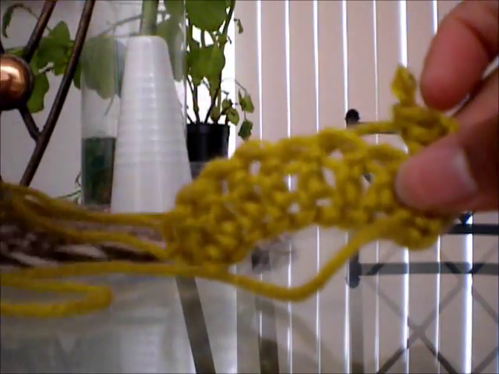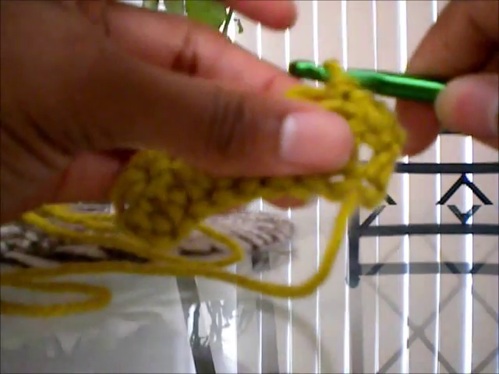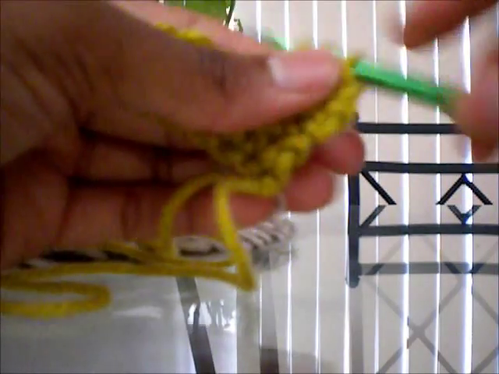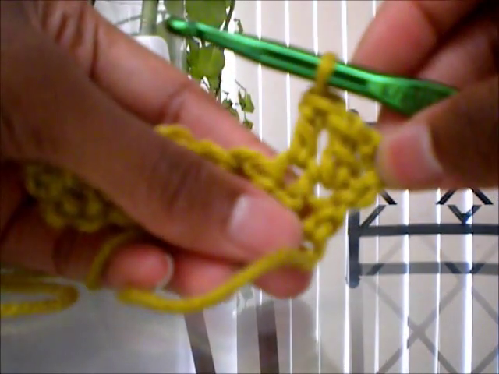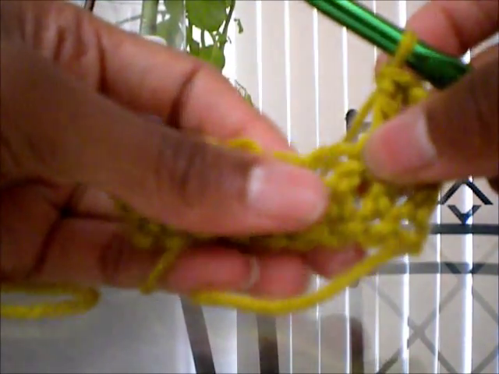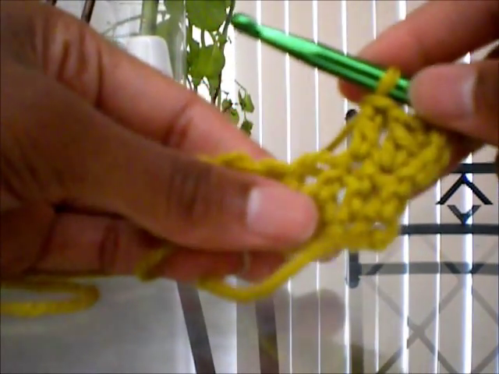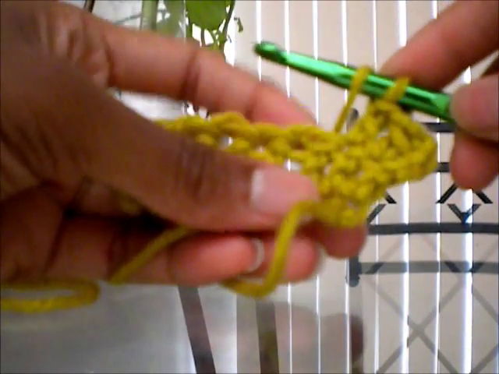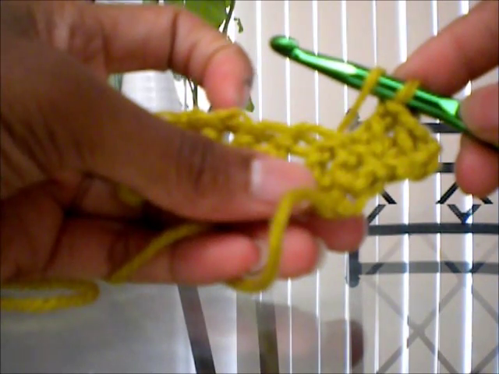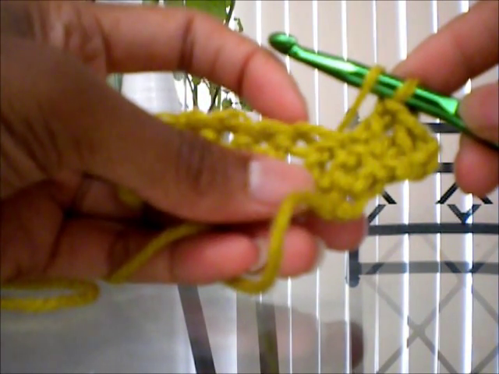So a shell is less complicated than the cluster actually. So I'll use that same stitch. So I have double crochet 2, and now I'm going to use the same stitch to do my shell. With a shell, all you're doing is putting a lot of stitches into one stitch.